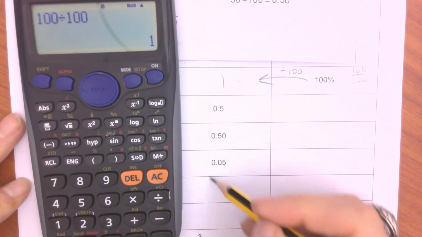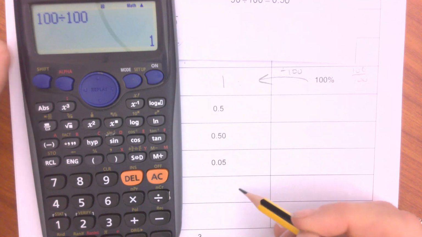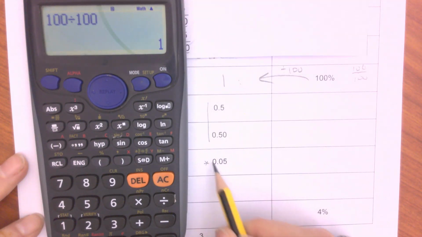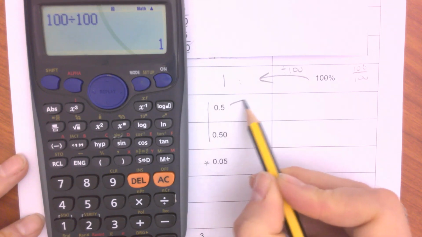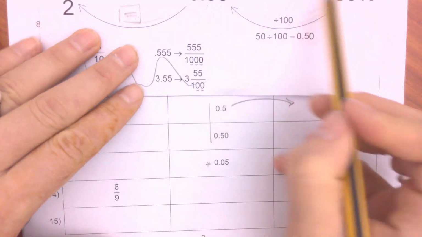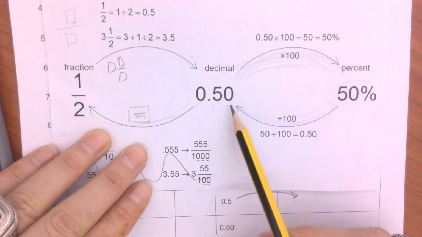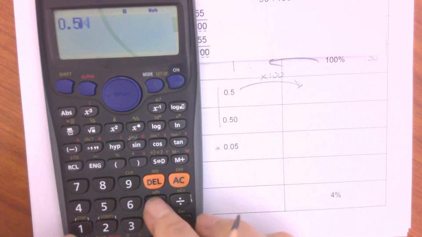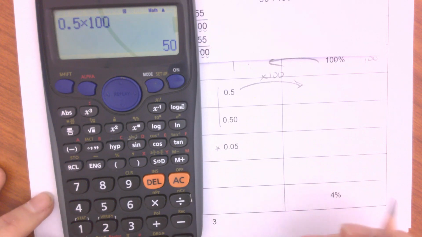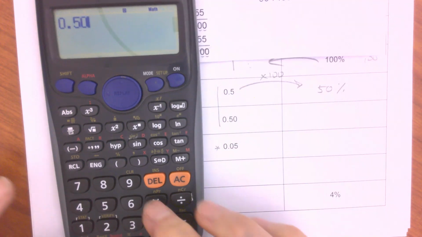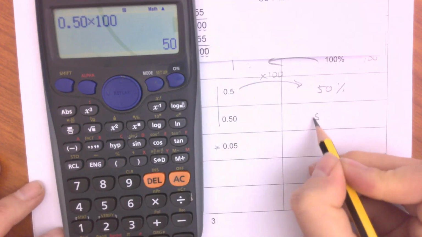Now these ones we have to be careful with, because these two are actually the same and this one is different. So if I want to go from a decimal to a percent, I multiply by 100. Okay, so 0.5 multiplied by 100, that's 50. So that's 50%. 0.50 times 100, that's 50%.